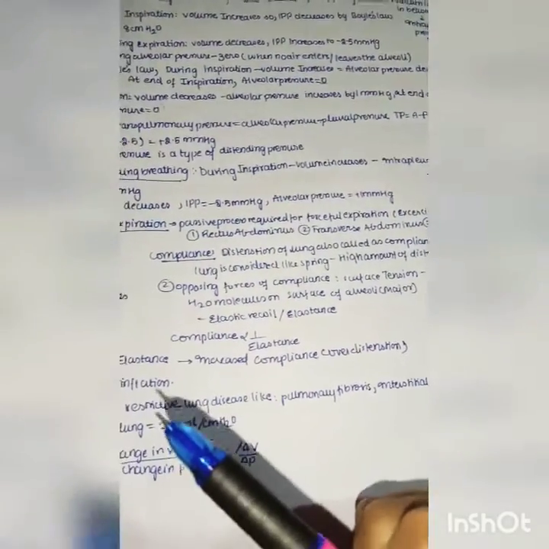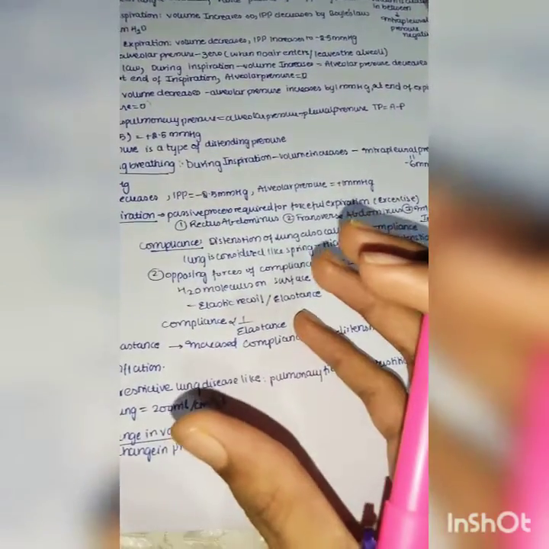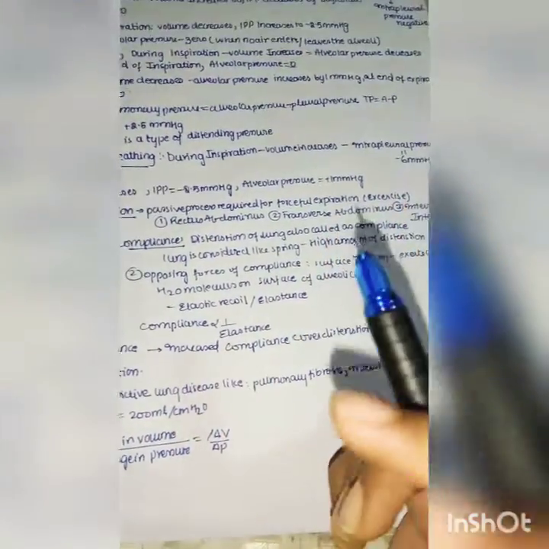Next let us see compliance. Compliance is nothing but the distension, meaning the stretchability of the lung. This is called compliance, and the lung is considered like a spring. So the lung is a spring with a high amount of distension.